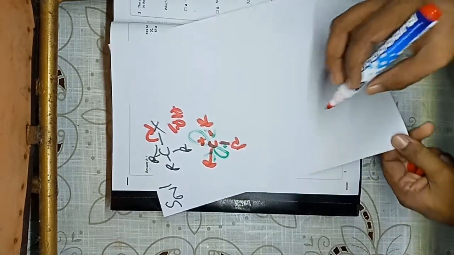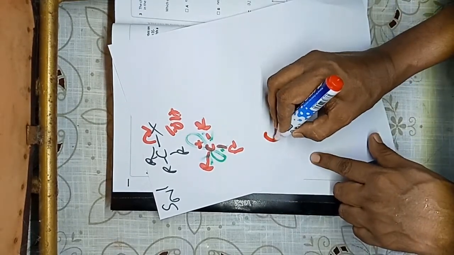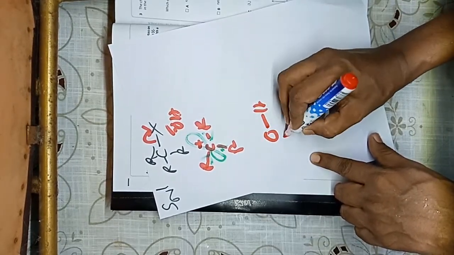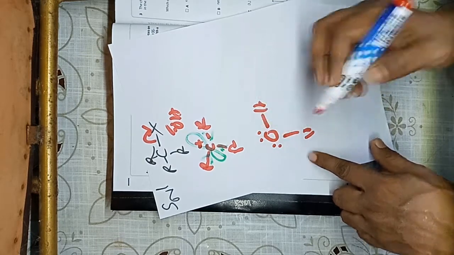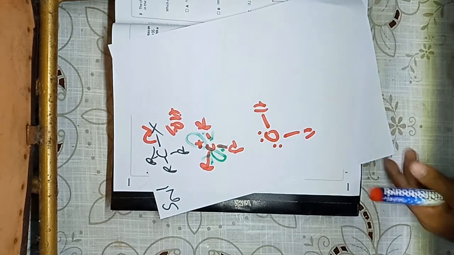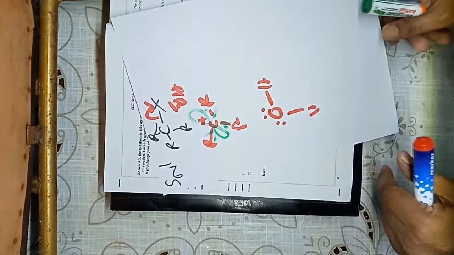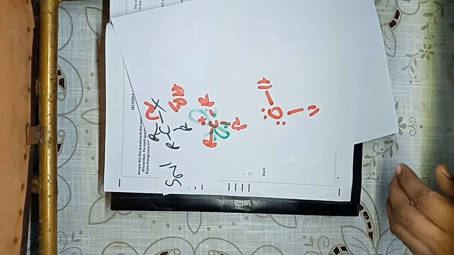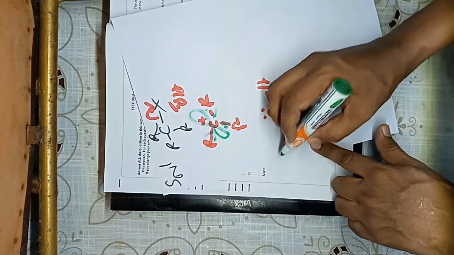If it is aqueous silver nitrate, the only possible nucleophile here is water. That water is a weaker nucleophile compared to hydroxide ion.